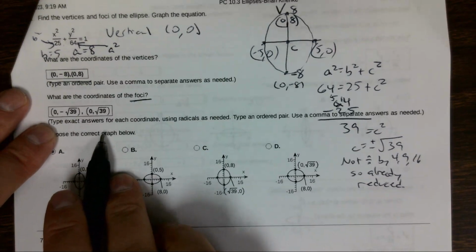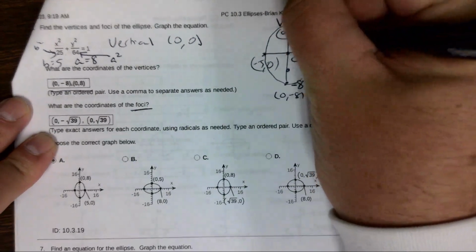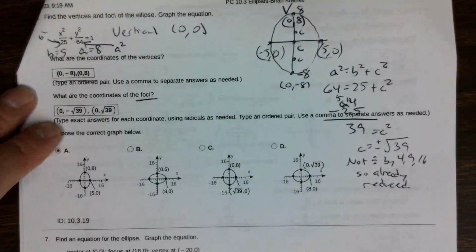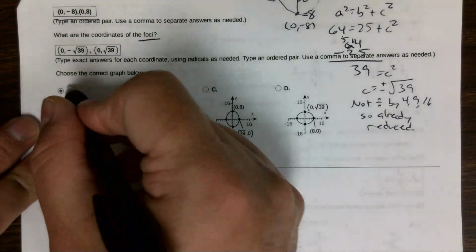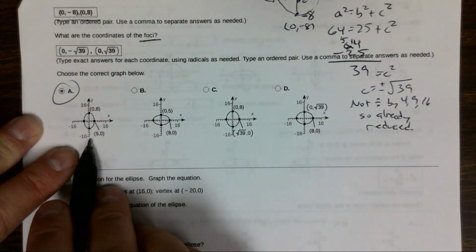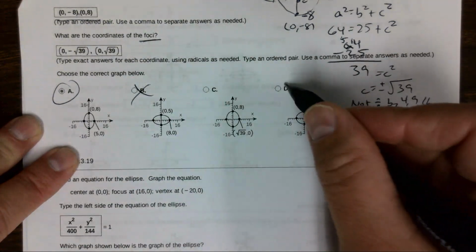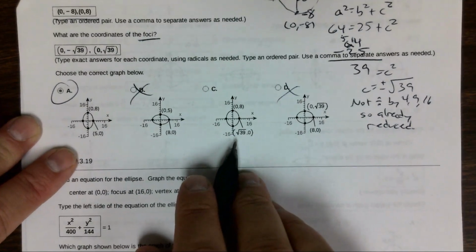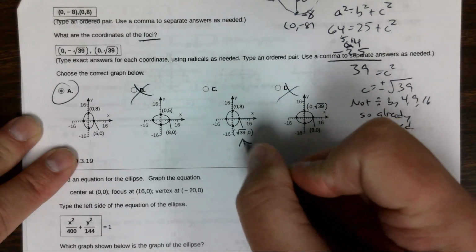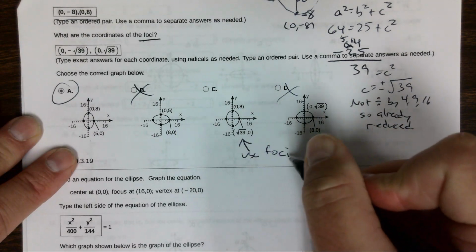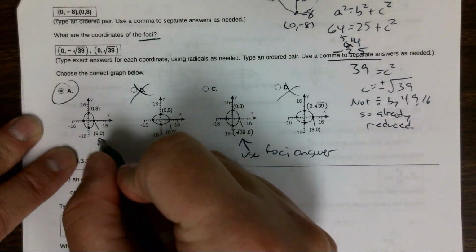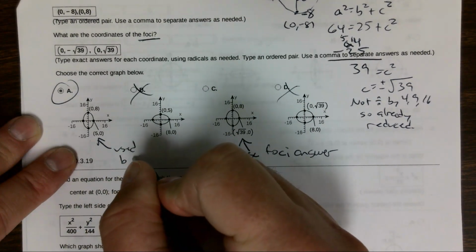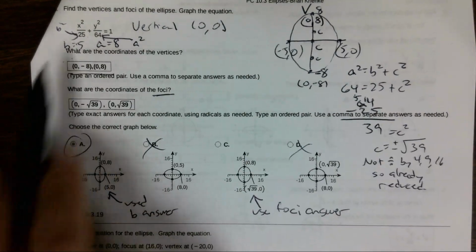So that means you have your c values here. So plus and minus square root of 39. And then that'd be this one. They actually label the numbers, which is useful. This one's horizontal, that one's horizontal. And here, they used the foci answer, which was over here. Here they used the b answer. Remember we said b squared is 25, well b is 5.